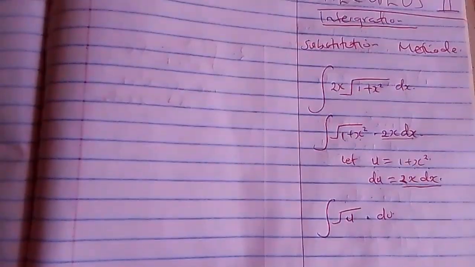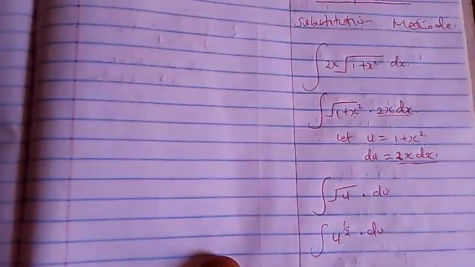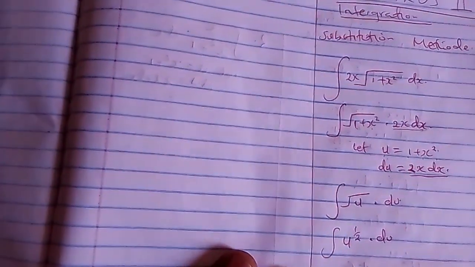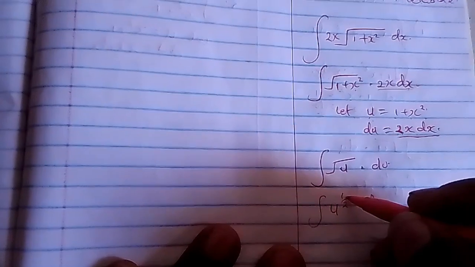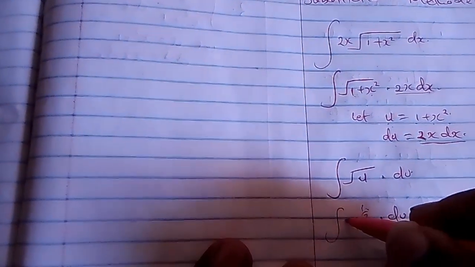Now this root of u, from the knowledge of mathematics, we can write as the integration of u raised to power half multiplied by du. Now you know that in differentiation we take the power and multiply by the coefficient of the value, then we subtract 1 from the power.